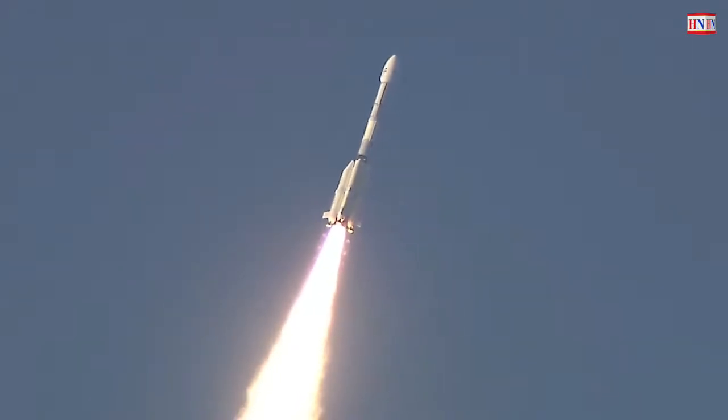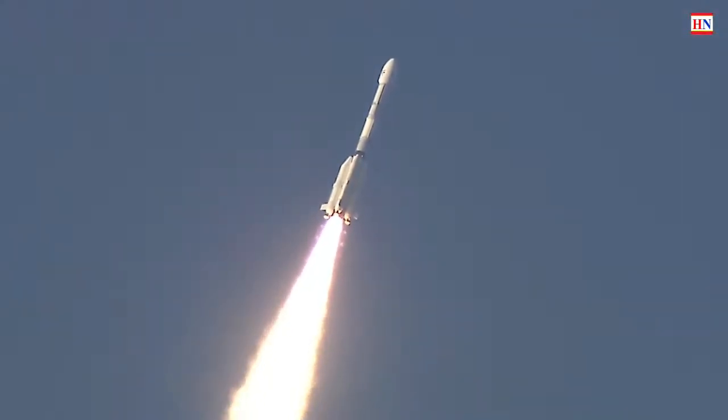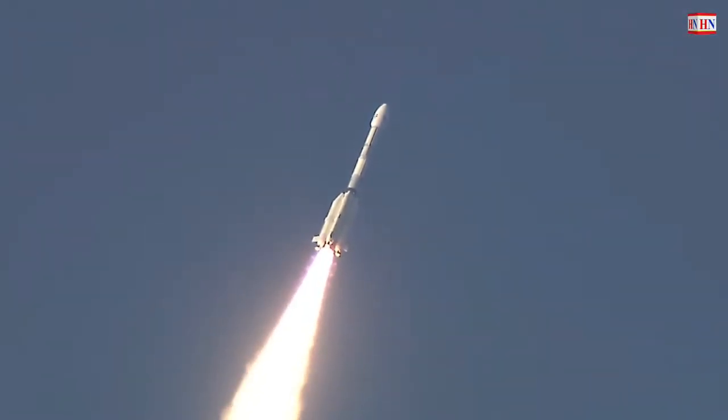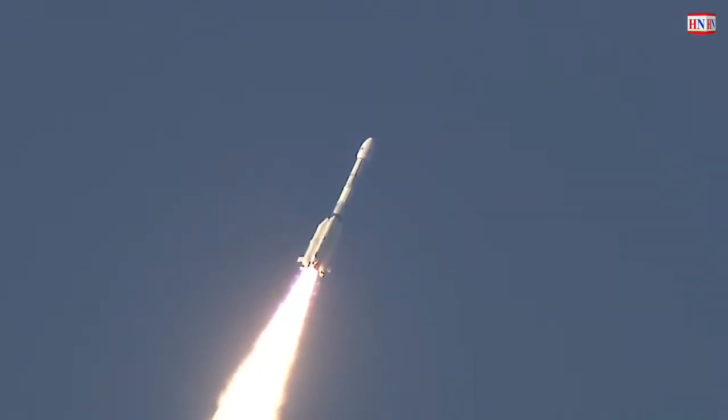Clear sky. We can see the rocket, very beautiful. And from the mission control center here, we can hear the vibrato also.